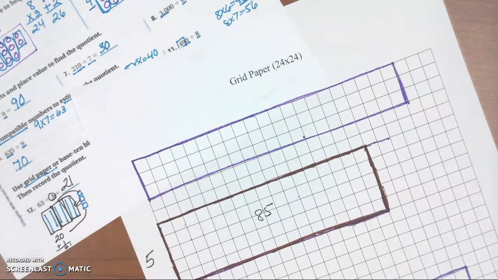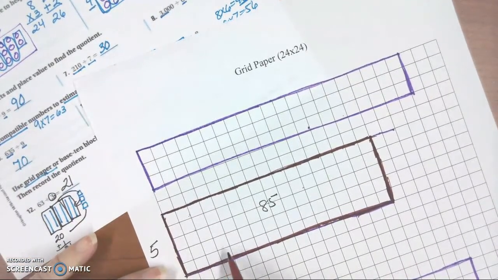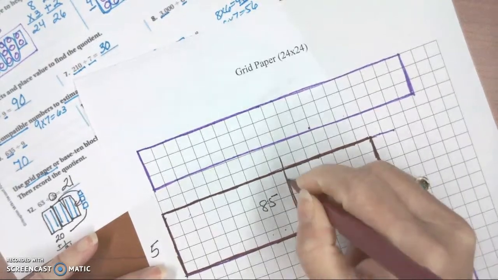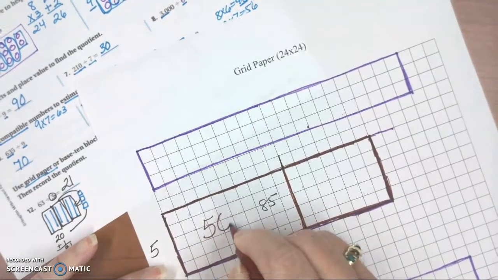So you can do this different ways. One thing I'm going to do is, using the distributive property, divide this into something easier to compute. So 1, 2, 3, 4, 5, 6, 7, 8, 9, 10. I'm going to make a line here, because this group is 50.